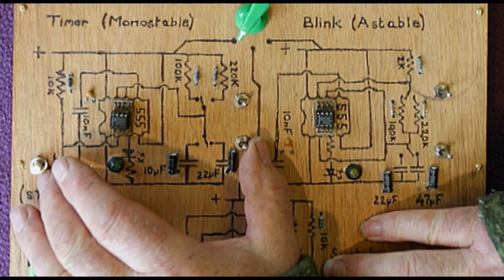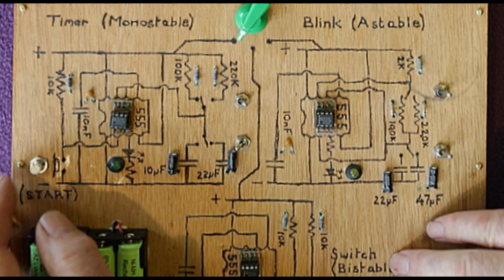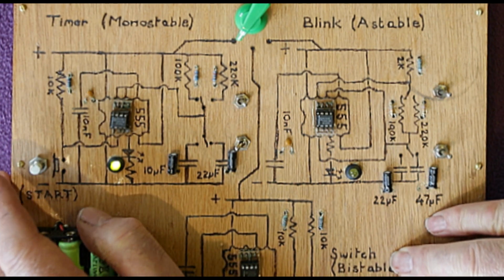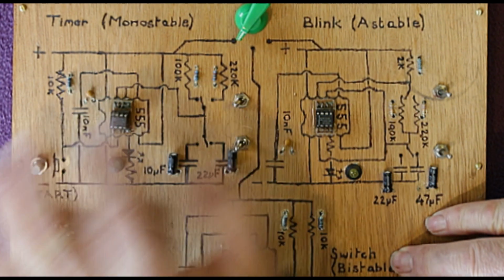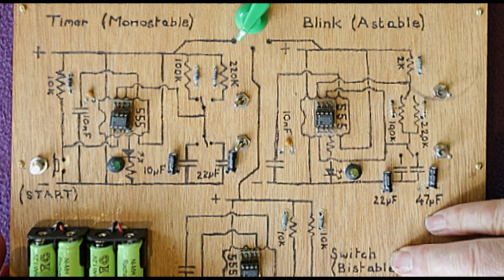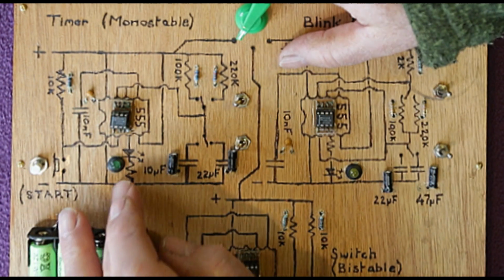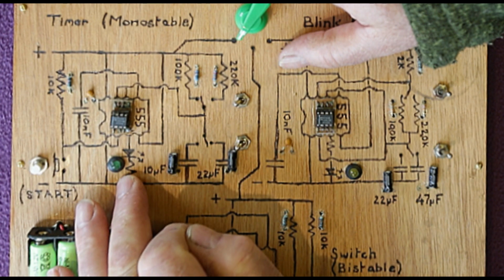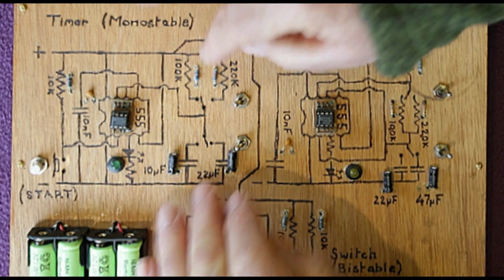But if I flick that across there, you'll notice that this time it's actually a little bit shorter. And if I make it a 100k resistor, it's even shorter again. So we can determine how long the light is going to be on via these two components.